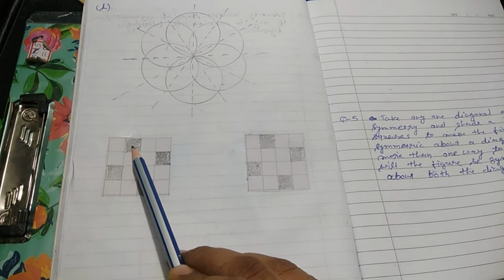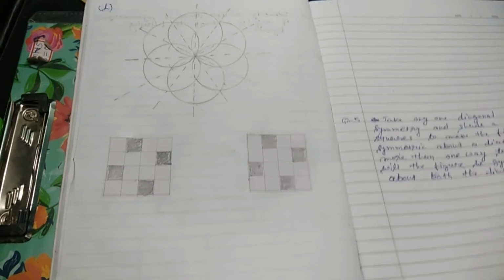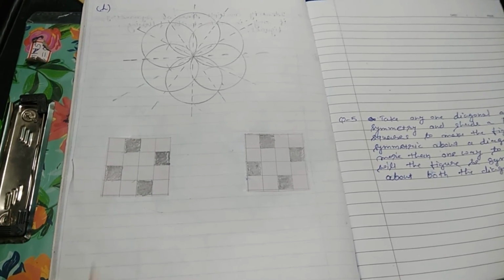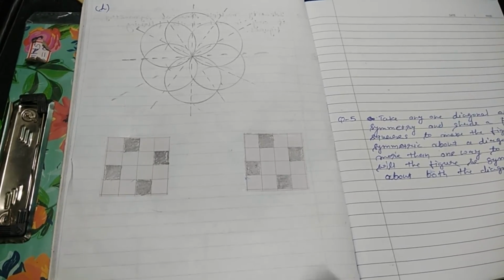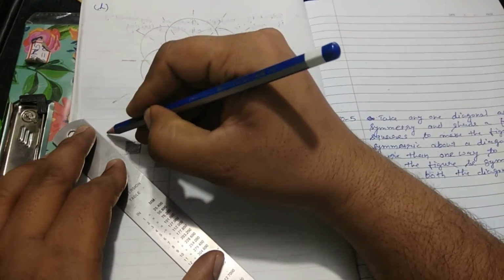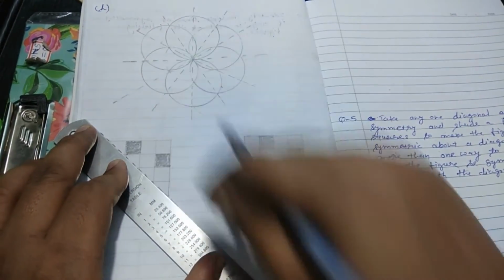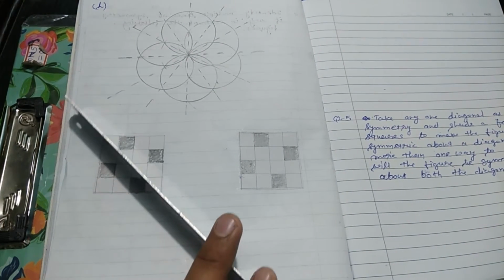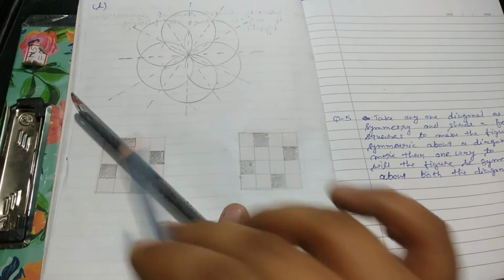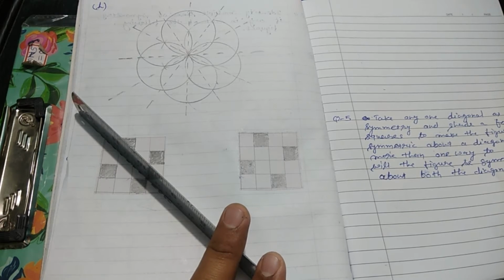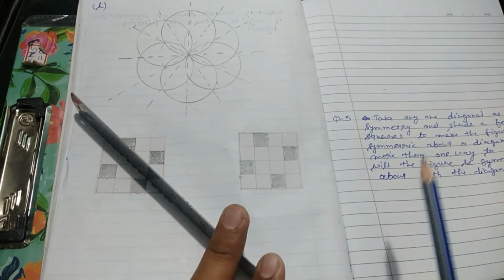And in that square, these 4 small squares are already shaded. And now what we have to do, the question says, use one diagonal line. So we will draw one diagonal. That is one line of symmetry first we are drawing. So this line we have to consider as a line of symmetry. And now we have to shade the other small squares such that this will be the line of symmetry for this figure.